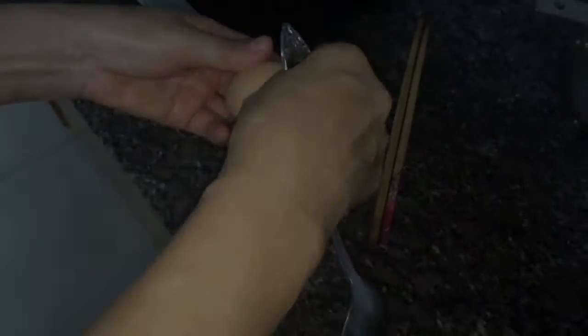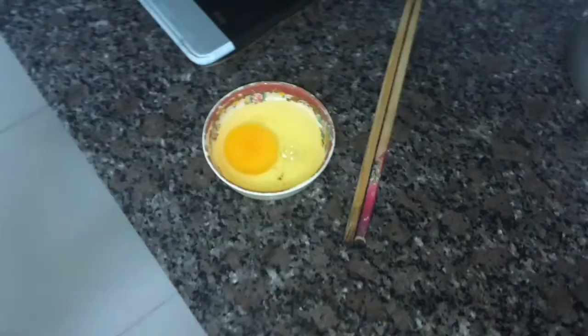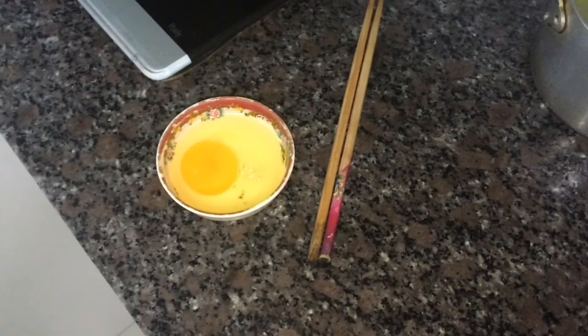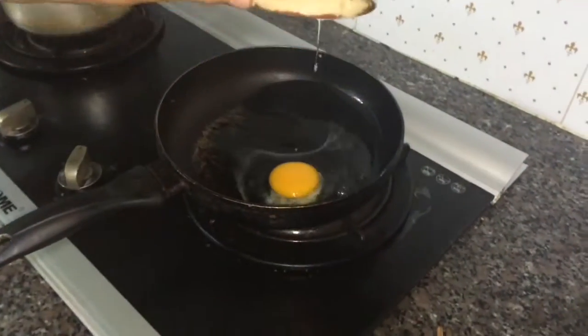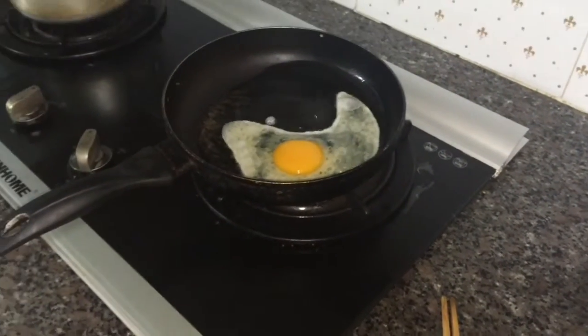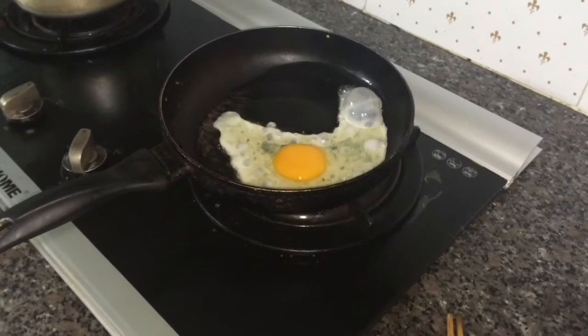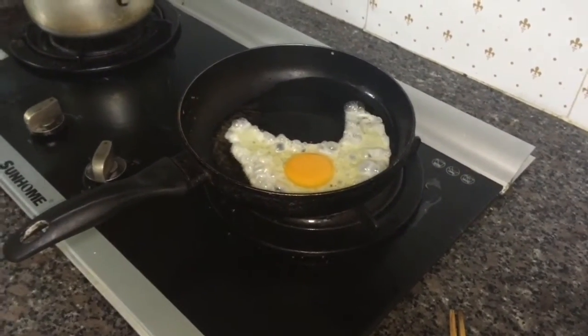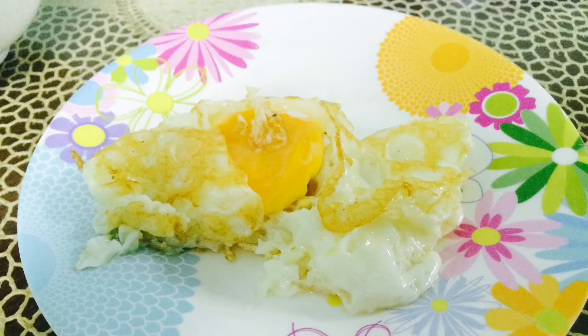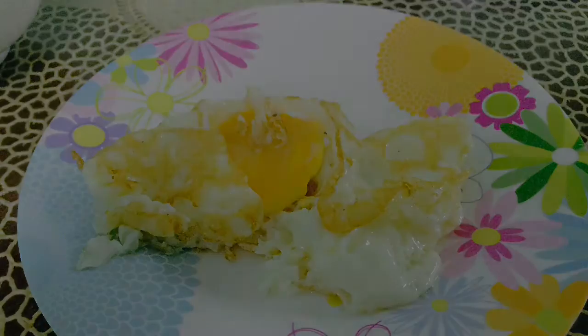Let's make a sunny side up as an example. This is how the egg started. As the egg is dropped into the pan, the temperature rises, there is formation of gas, the bubbles, and the egg white turns from clear to white. This means that a chemical reaction has occurred.